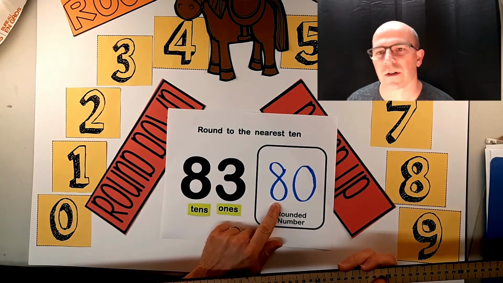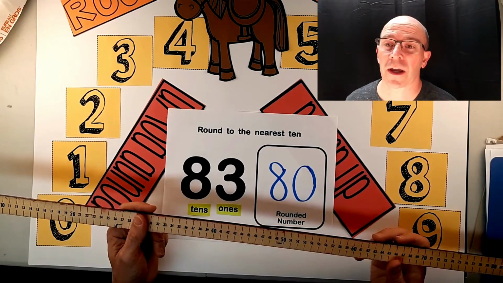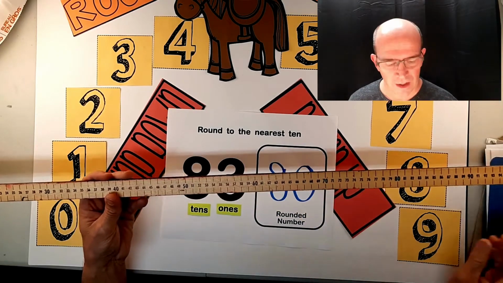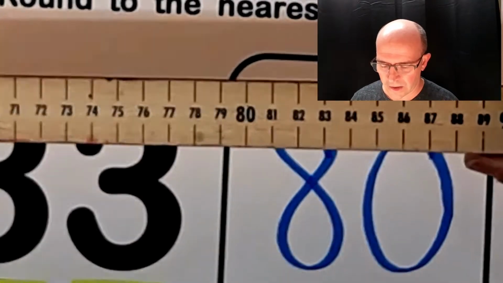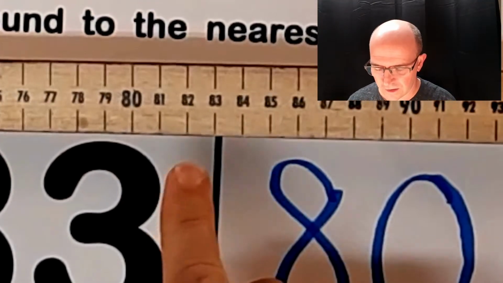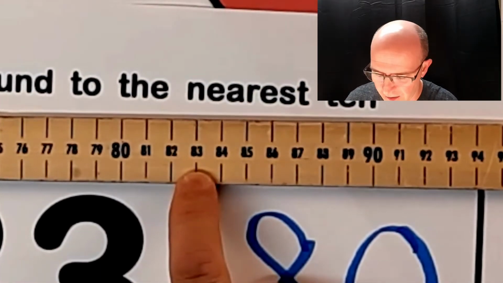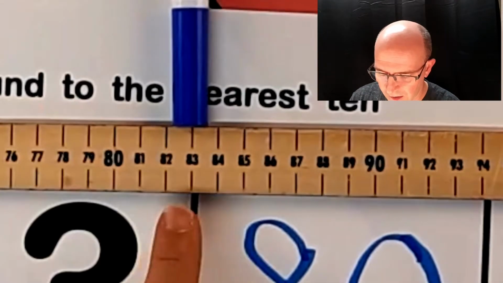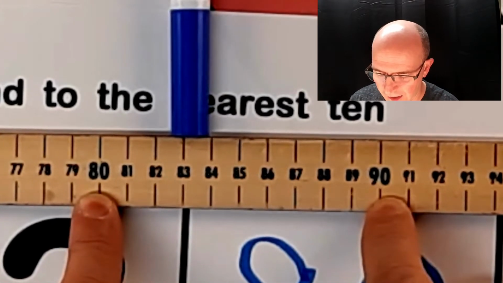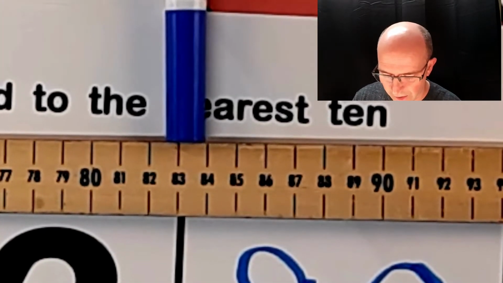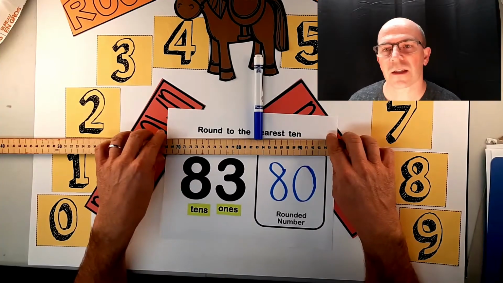Now, we've got this rounded, and we can also check on our number line. I'm at home in my garage and I forgot to bring my number line home, but I do have a meter stick, and I'm sure that we can find this along my meter stick. So I'm going to find the number 83. I hope that you can see this. Here's the number 83, and it is between, actually let me use my marker to point to the 83. 83 is between 80 and 90, and it is closer to 80. It looks like we rounded down to 80. We rounded down to the closer number. Let's try another one.